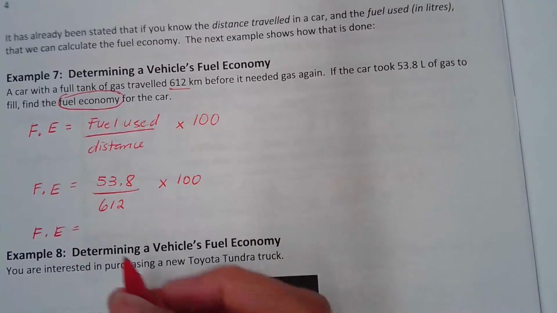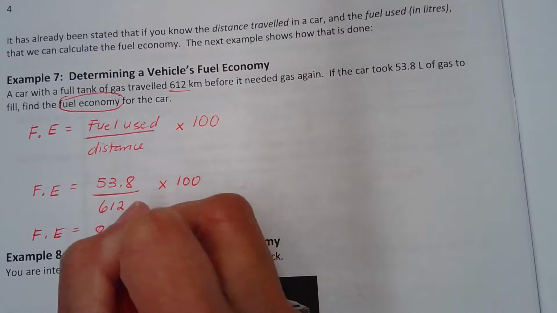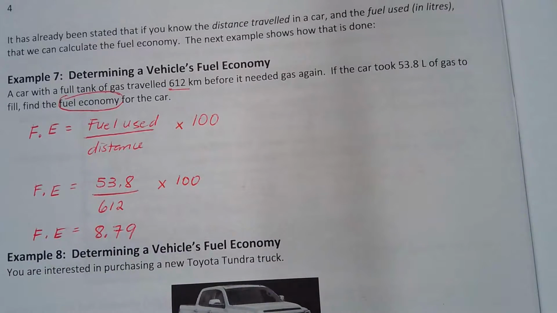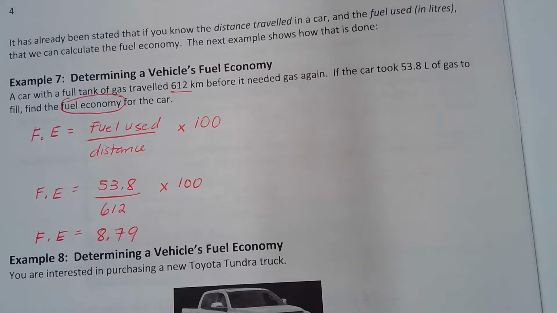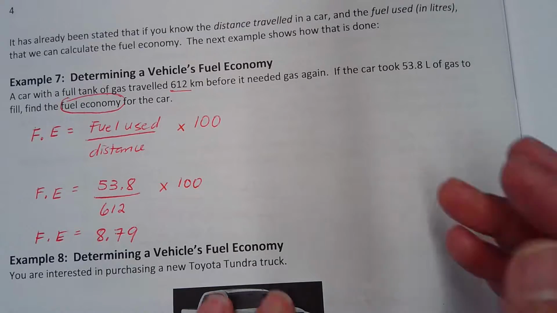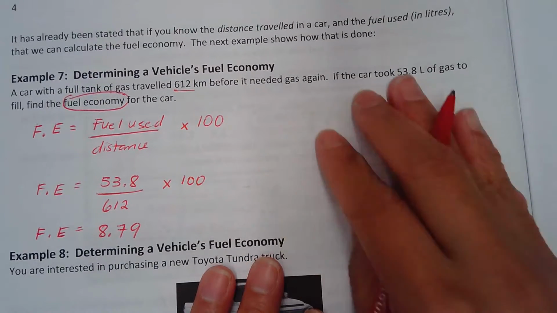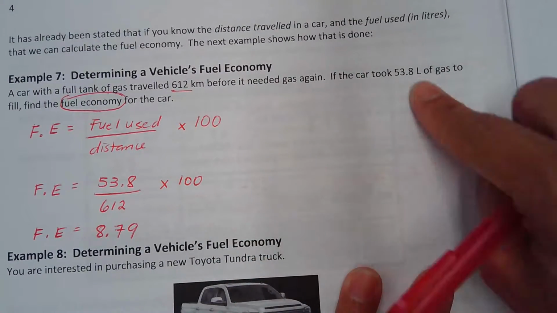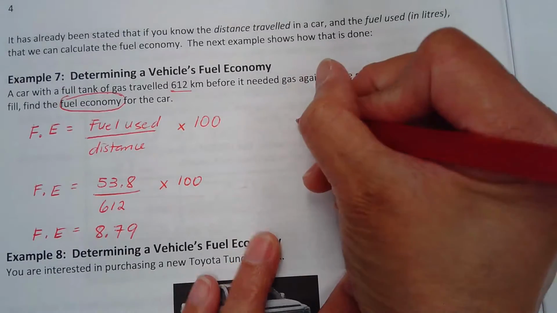Okay, so 8.79. What is 8.79? That's the amount of fuel used when driving 100 kilometers. By definition, that's what fuel economy is. I know some people write their final answer as a sentence.